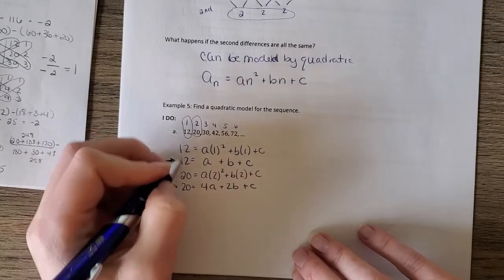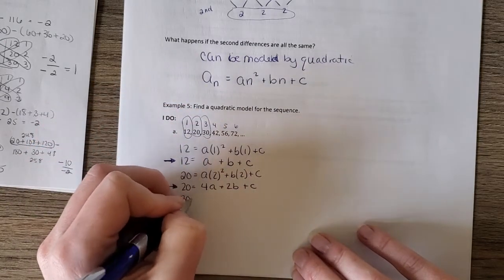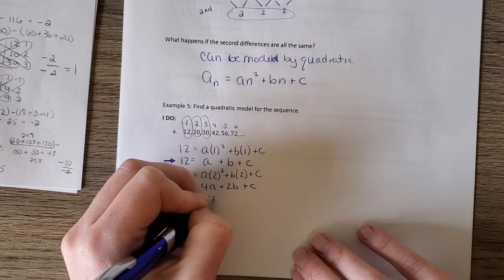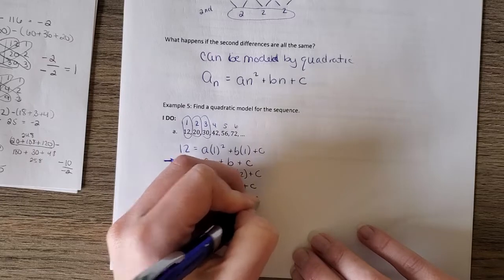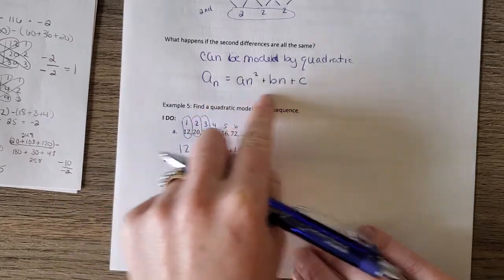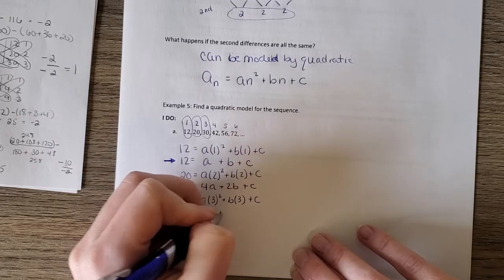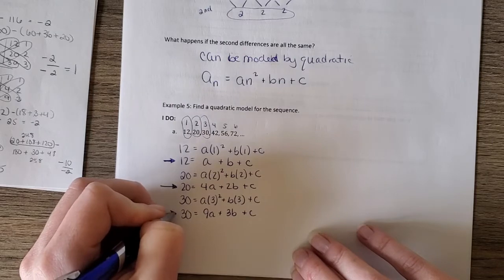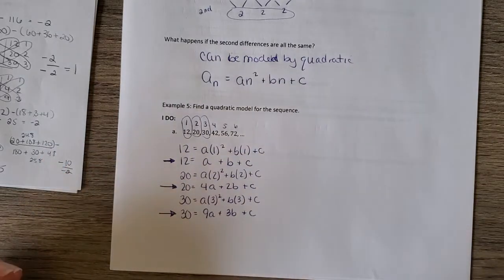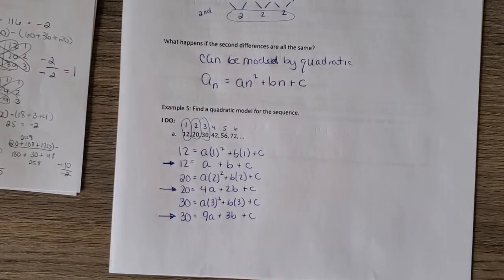Now we need a third one, so let's go to the third term. You could use any term you wanted, but we're just going to go in order. So 30 is a times 3 squared plus b times 3 plus c. Again, we're plugging into the formula. If we simplify that, we get 9a plus 3b plus c. And there is our set of 3 equations.